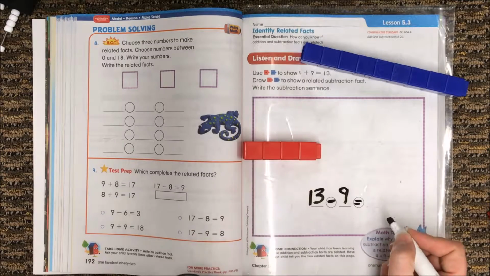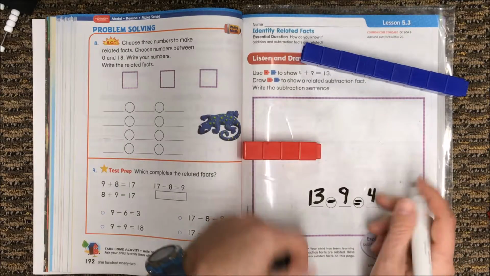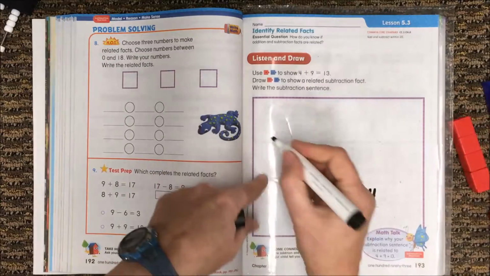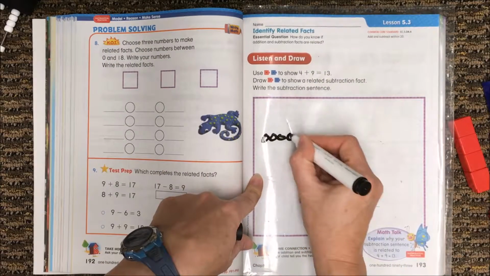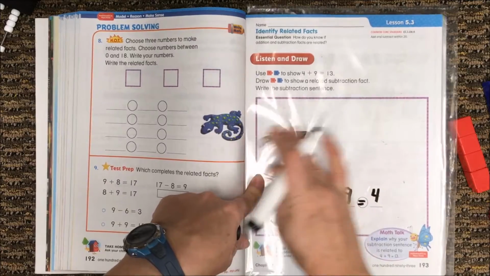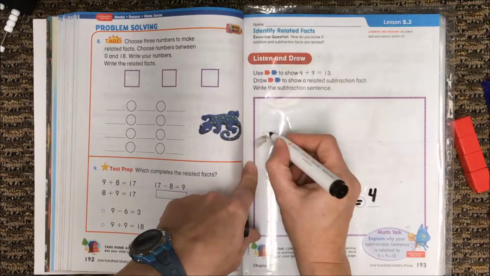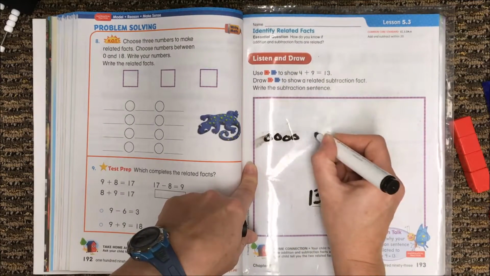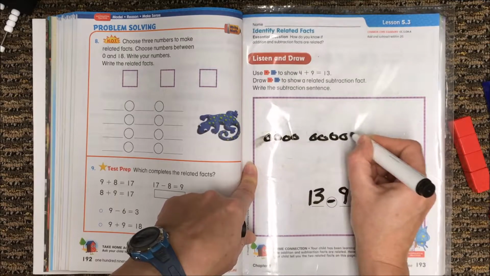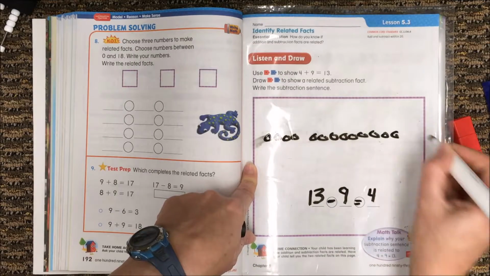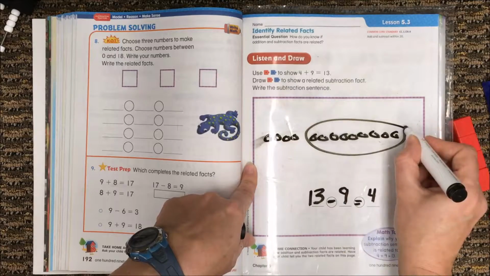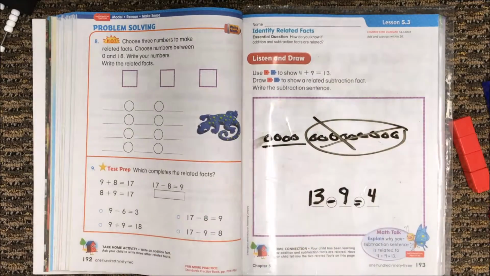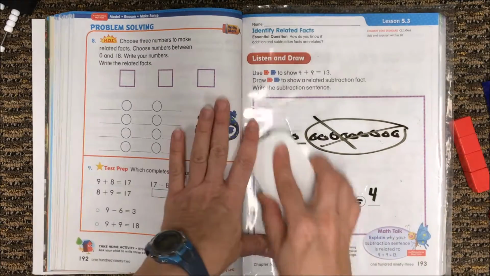And what does that leave us with? That's right, it leaves us with 4. We could draw that. 1, 2, 3, 4, 5. Whoops. Let's go this direction because it's 4 plus 9. 2, 3, 4, 5, 6, 7, 8, 9, 10, 11, 12, 13. Take away 9, leaves us 4. Okay, let's turn the page.